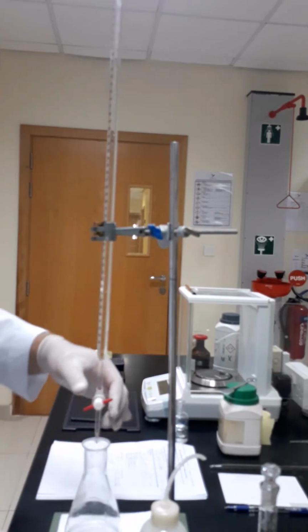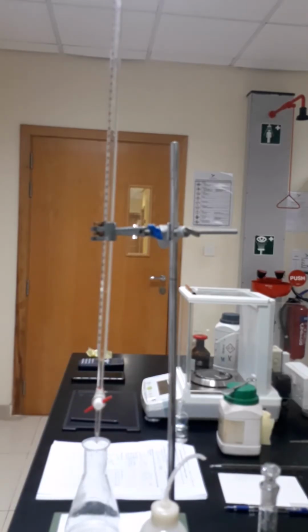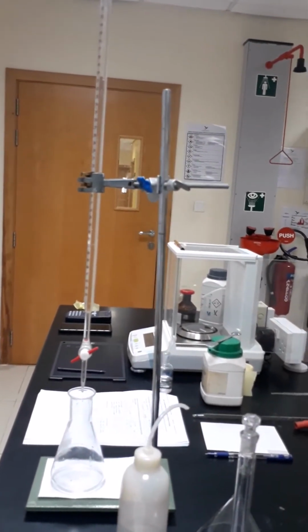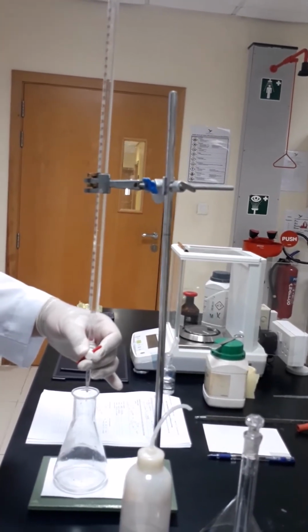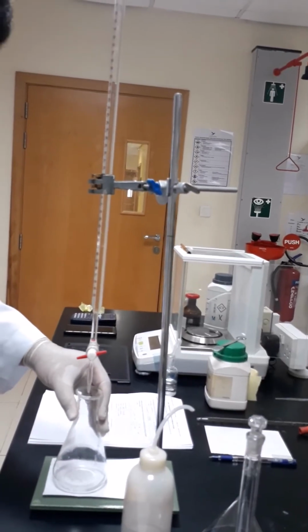I can notice that there is a color change, if you can see it. I'm not sure, I have to check the camera if you can see it or not. I think now it would be more clear for you. So notice that when a few drops of sodium hydroxide go down, it turns the solution pink. It means yes, our system is working.